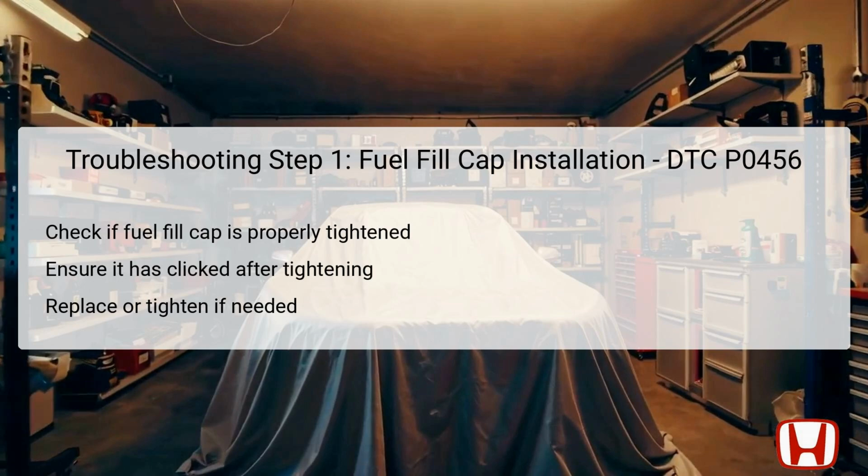If the cap is not tight or not the correct type, fuel vapors could escape, triggering P0456. If the cap is damaged or doesn't seal properly, replacing or tightening it is necessary. After repair, a verification step should be performed to confirm the leak is resolved. This step is fundamental because many EVAP leaks originate from simple, overlooked issues like the fuel cap.